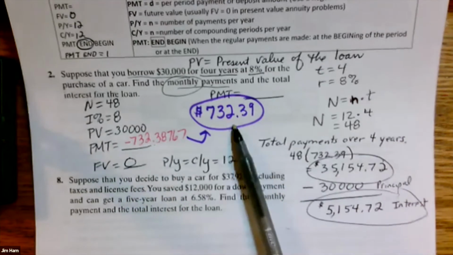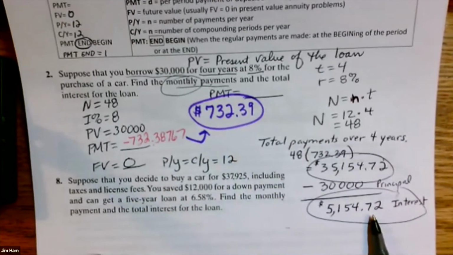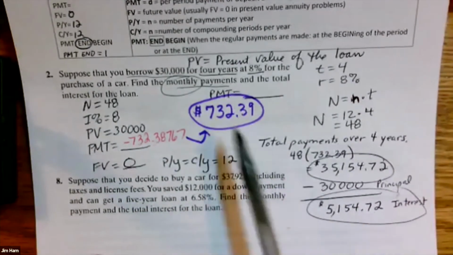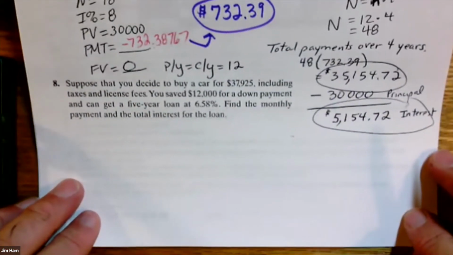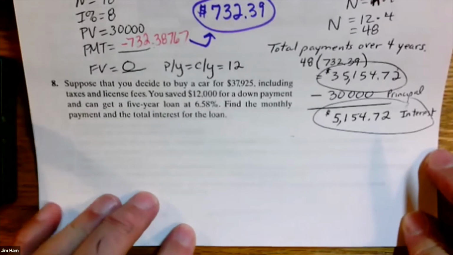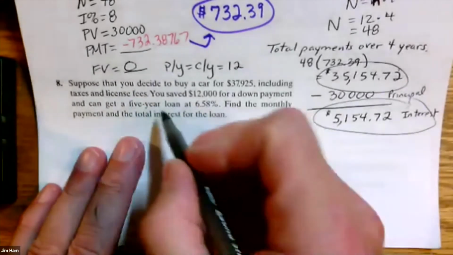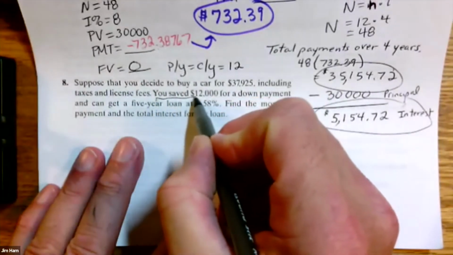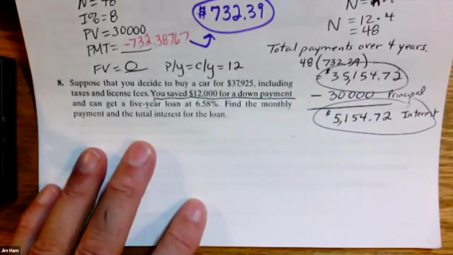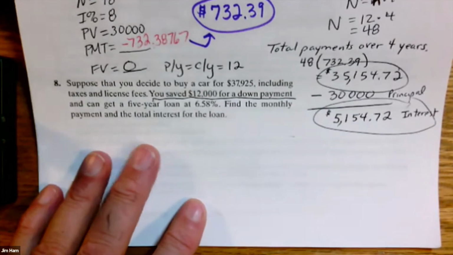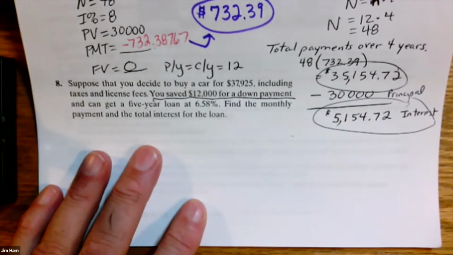All right, so they want this answer, the monthly payment, and then they want the total interest for this one, both of these. The next one has just a slight wrinkle to it. And this is the one that CC mentioned that, hey, I saved $6,000. And in this case, it's $12,000 for a down payment. If you save that money, that's less money you have to borrow.